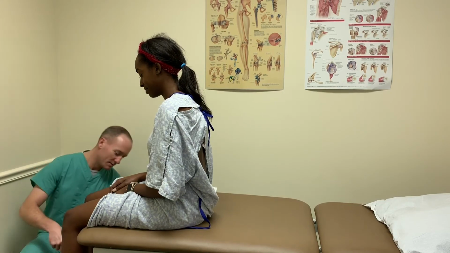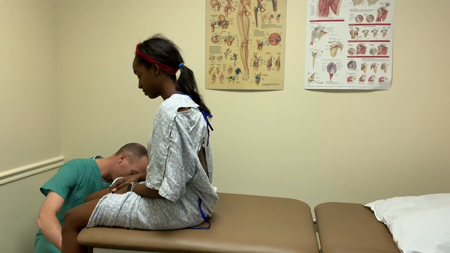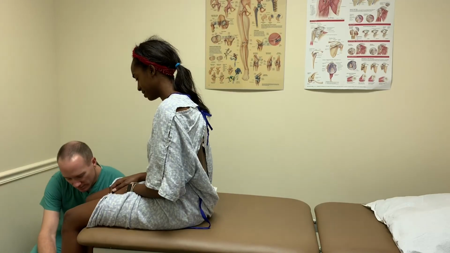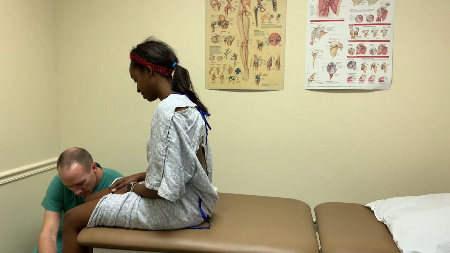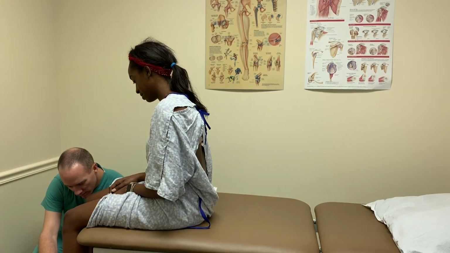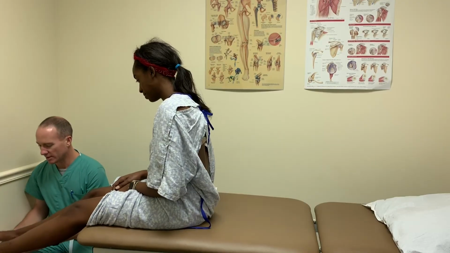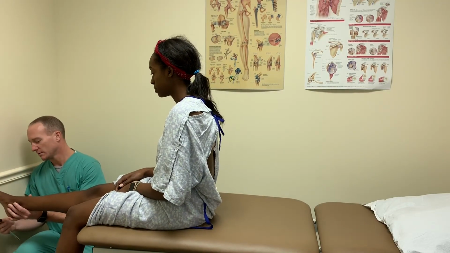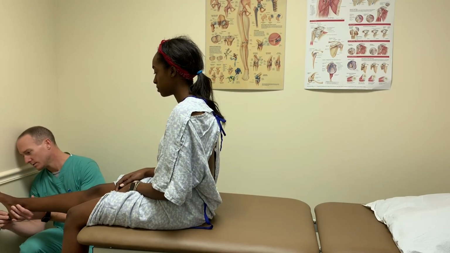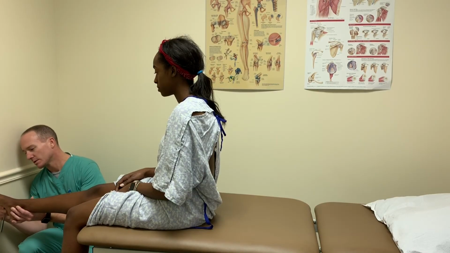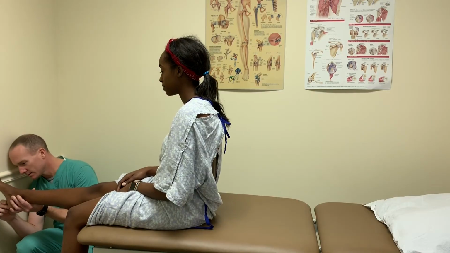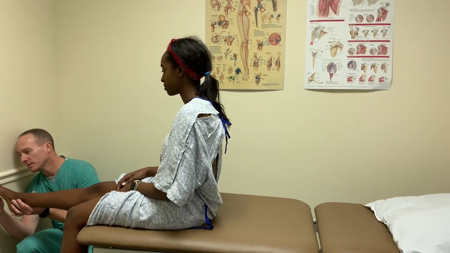Very good. And the Achilles. Okay. Over here. Okay. And then what I'd like for you to do is straighten out just one leg at a time. Okay. I'm going to bring this against the lateral aspect of the foot and up to the middle.